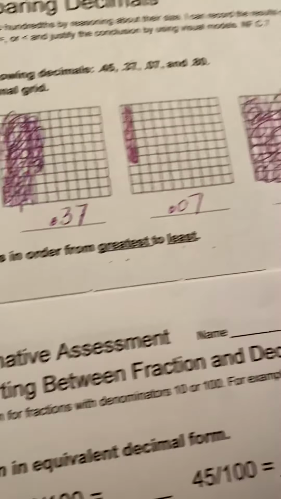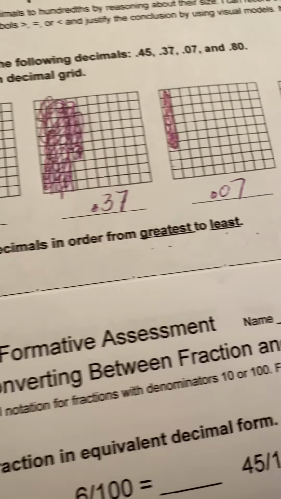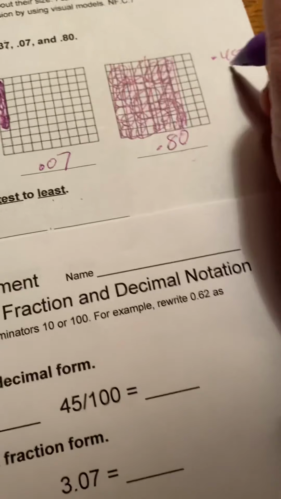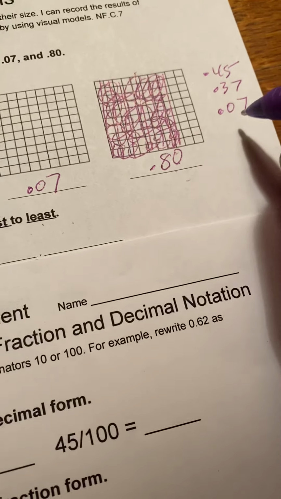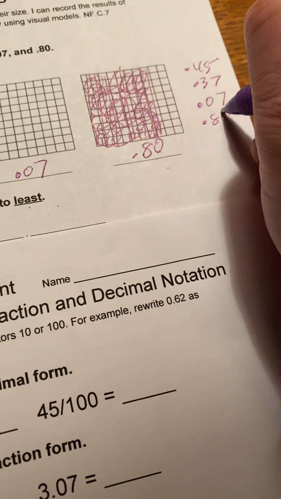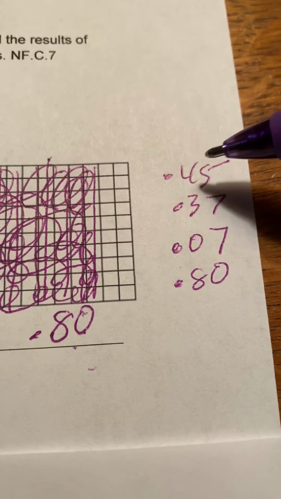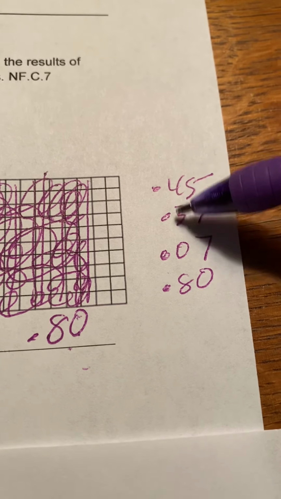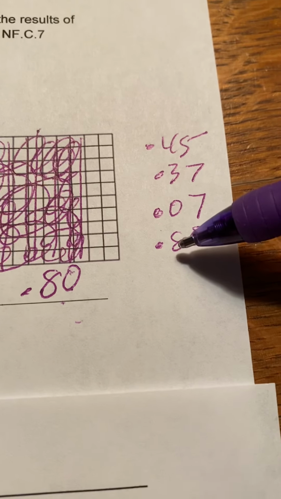So if I'm going to look at my numbers that I have here, I've got 0.45, I'm going to line them up over here. 0.37. Remember last week I told you we should always line everybody up on the decimal point, so all my place value columns are the same. And it's just like when we're doing alphabetical order for words, I'm going to look at my numbers here, 4, 3, 0, 8, all right? Now this time I'm not looking for the least, I'm looking for the greatest.